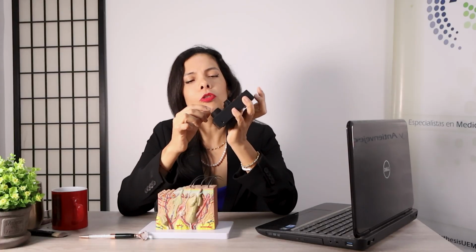And I'm going to take this thing here. Do you know what this is? This is to modulate the volume and the effect of a microphone. So as you can modulate the things on a microphone, you can also modulate how you're going to burn and how deep you're going to go in that skin.